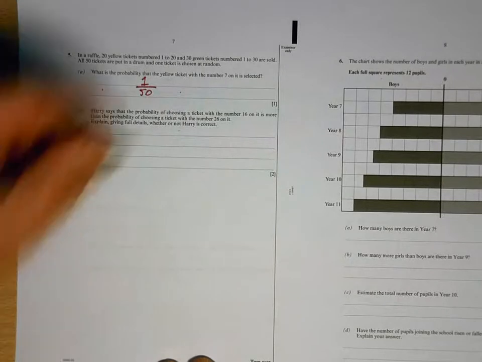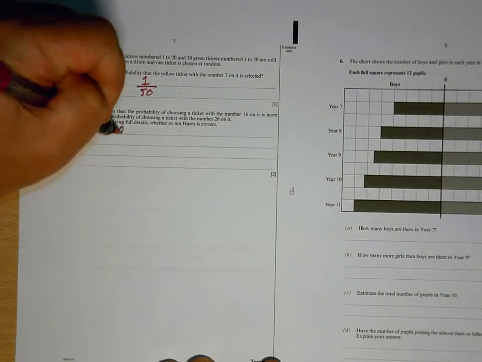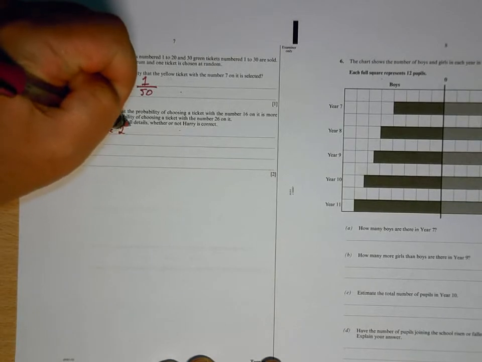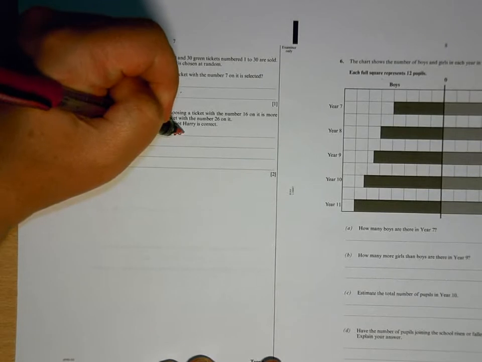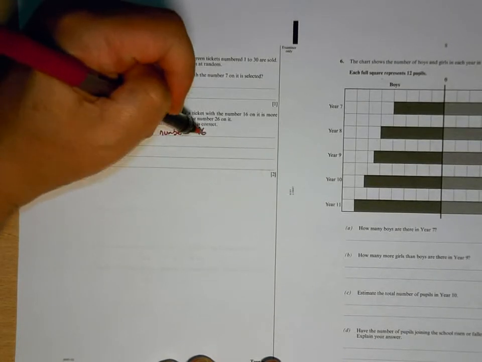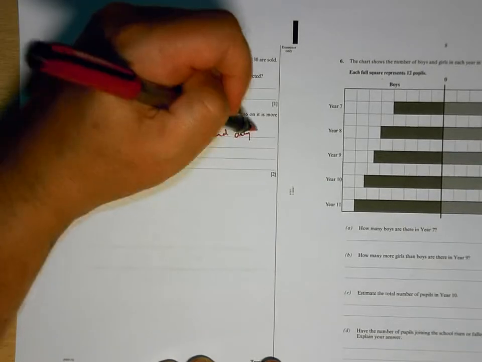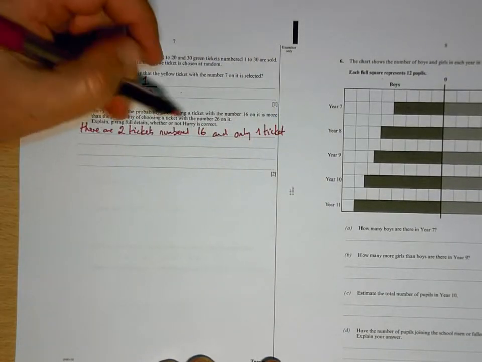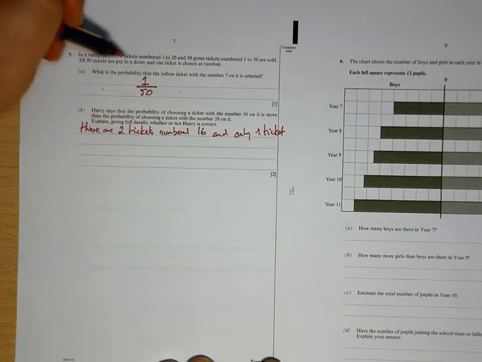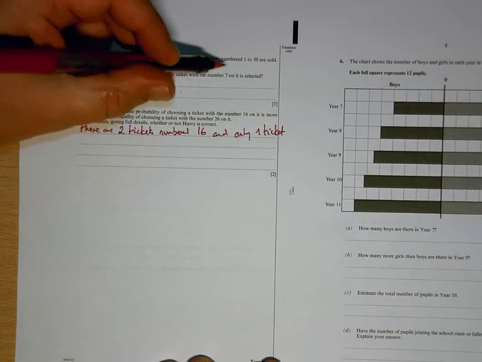So there are 2 tickets numbered 16 and only 1 ticket with a number 26 on, because the yellow tickets stop at 20. So there's only 1 ticket with a number 26 on.